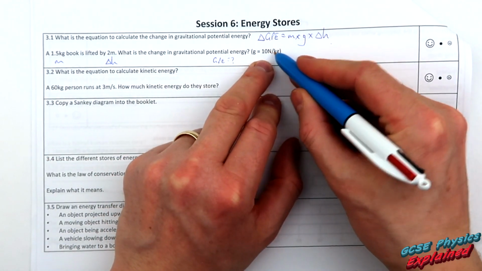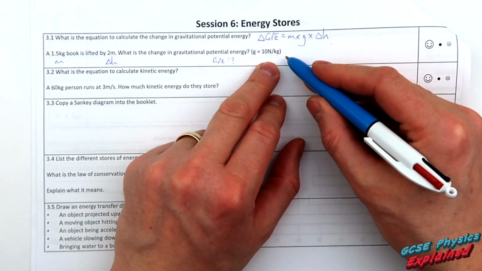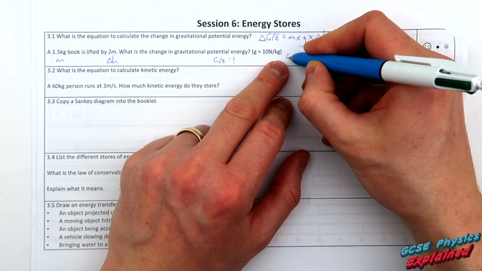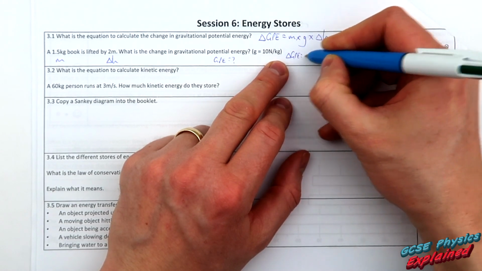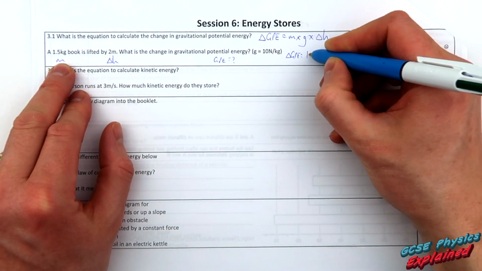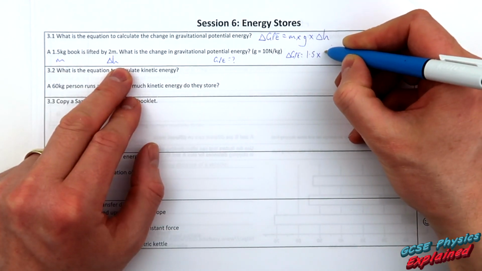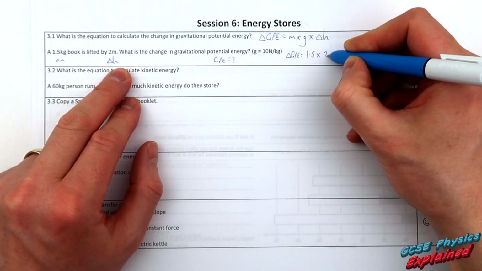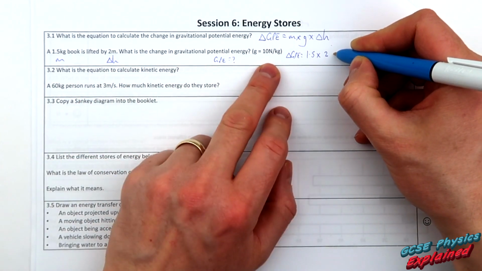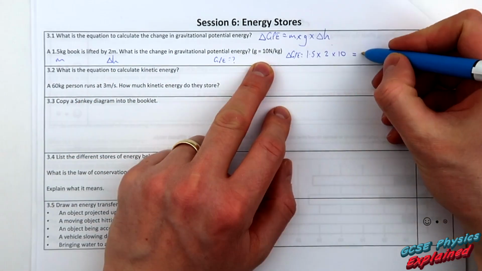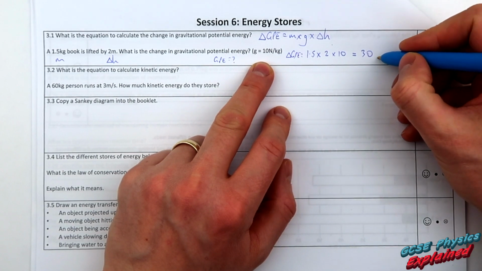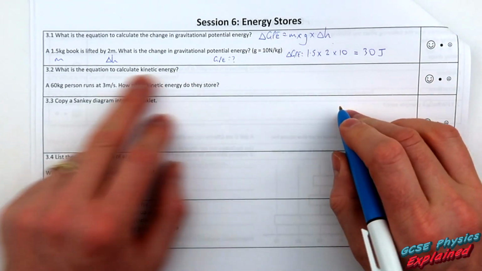Tells us gravity is 10 newtons per kilogram on Earth. So the change in the GPE equals mass, so 1 times the height, 2, times gravity, 10. So that's just 20, and that'll be joules.